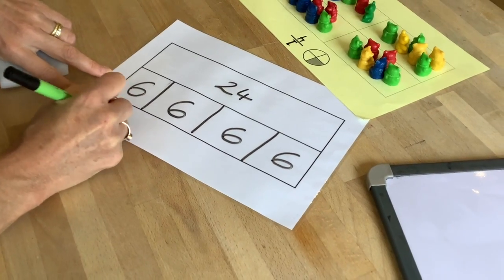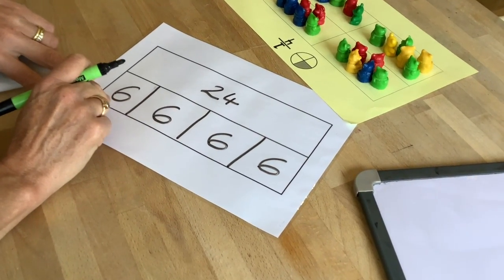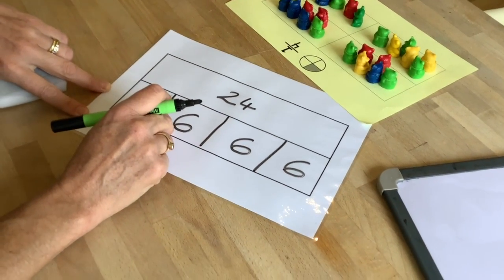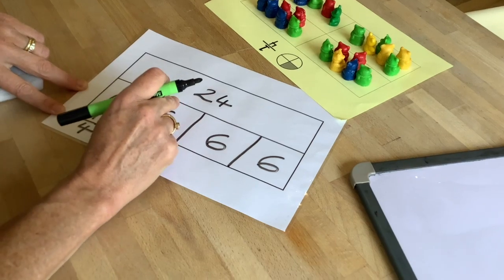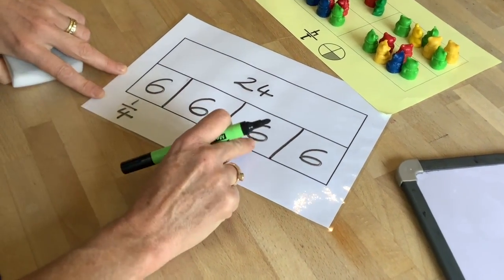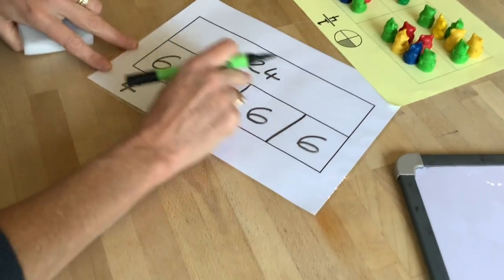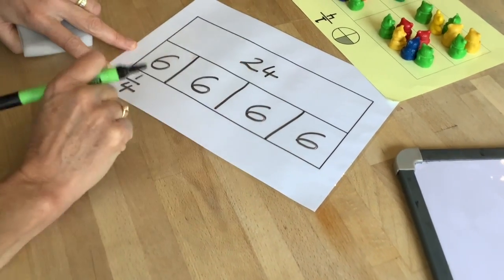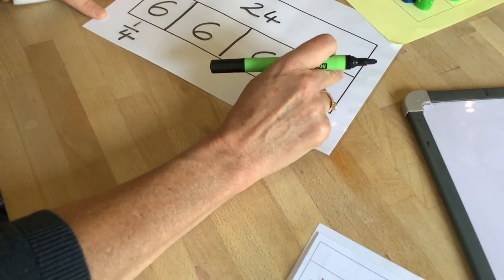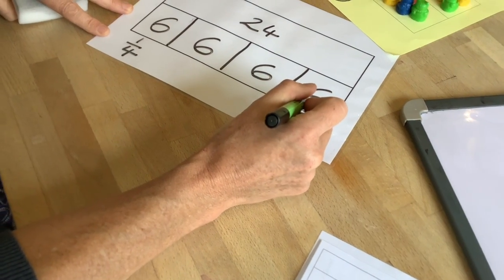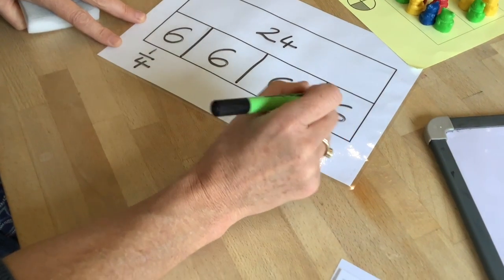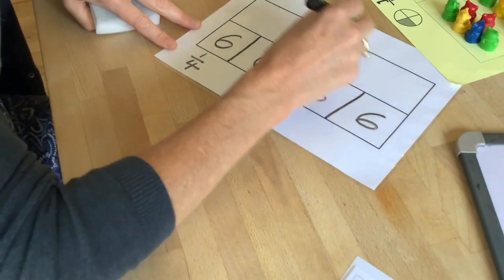So that is 1 quarter of 24 equals 6. 2 quarters of 24 is 6, add 6. 2 quarters is the same as 1 half. 3 quarters of 24 is 6, add 6, add 6, which equals 18. And 4 quarters of 24 is 6, add 6, add 6, add 6, which equals 24, the whole.